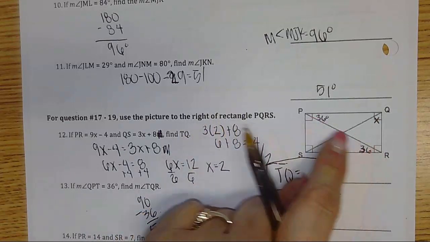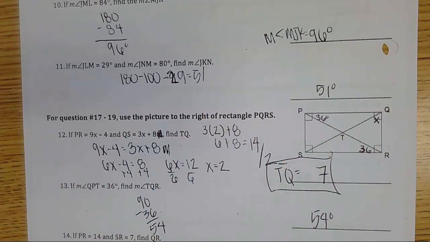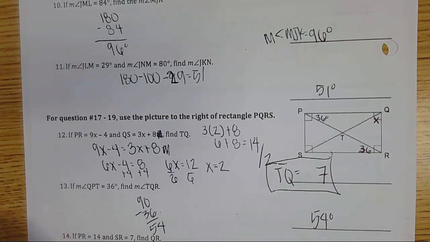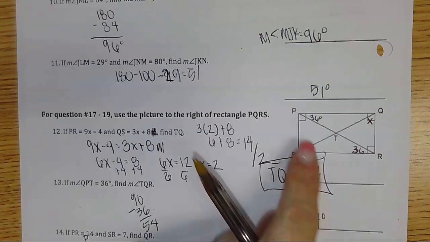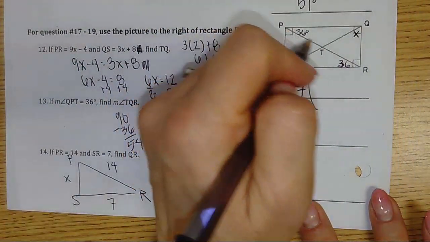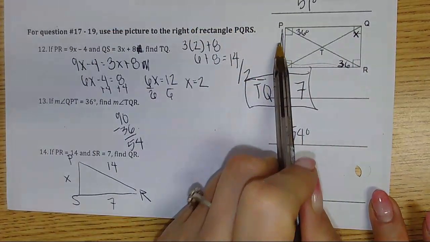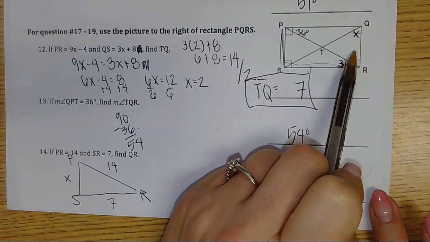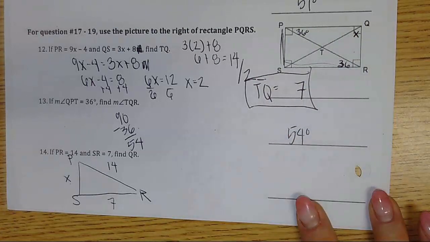Right, so here's PR. All right, and SR, so I have this triangle right here, PR, and here's S, and PR is equal to 14, and SR is equal to 7. It wants me to find QR. Well, oh, you can't see. So I've gone ahead and redrawn this triangle right here. If I find PS, this side, then I'll find QR because the opposite sides are congruent.